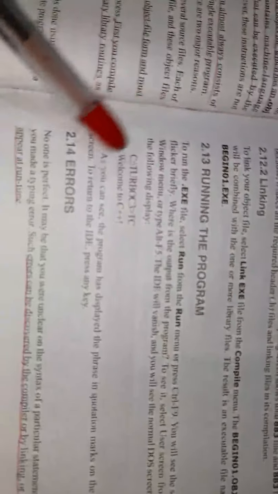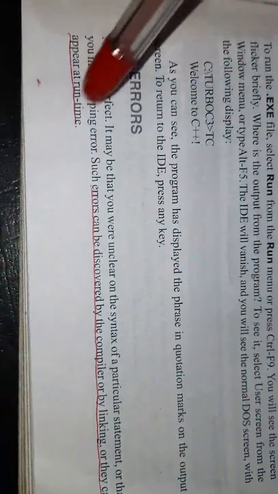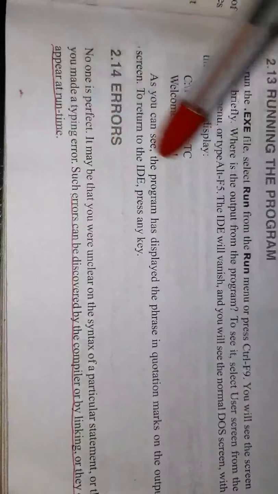So just go through these paragraphs. Today we'll be discussing the errors. Errors can be discovered by the compiler or by linking, or they can appear at runtime. Different types of errors we'll discuss today.